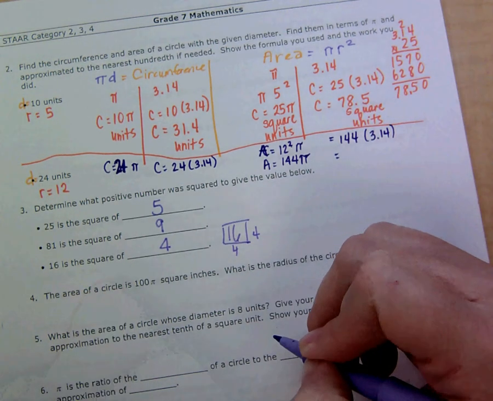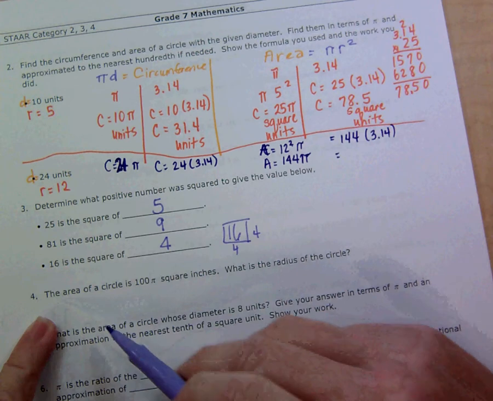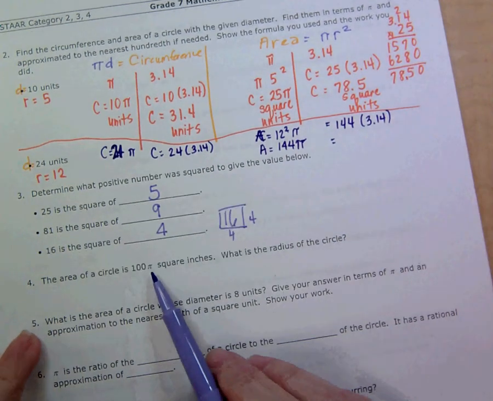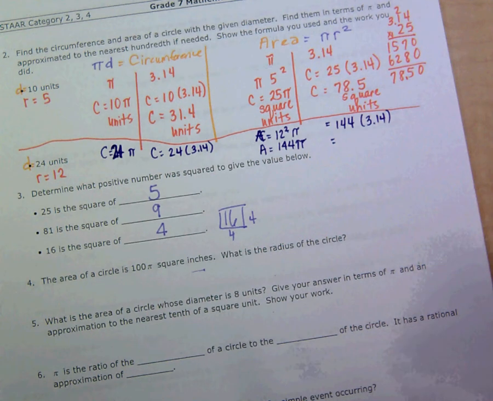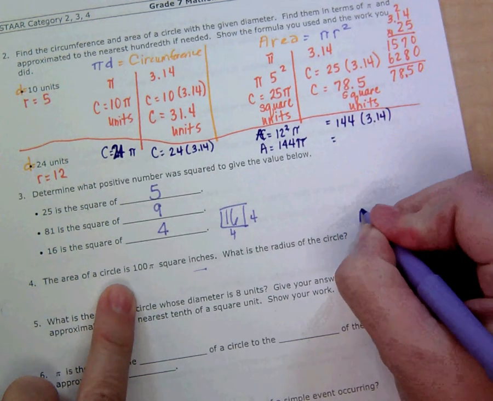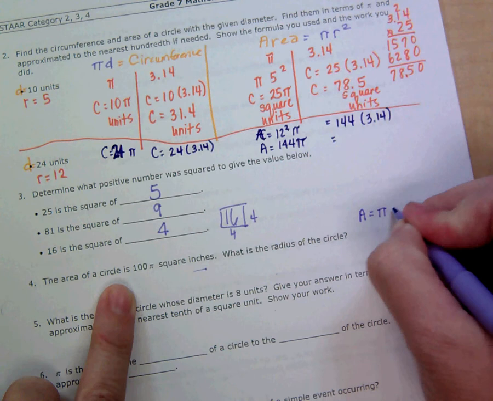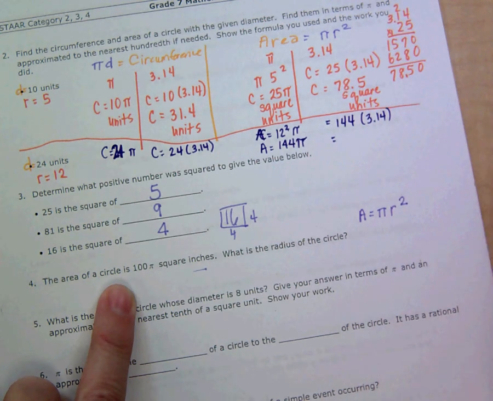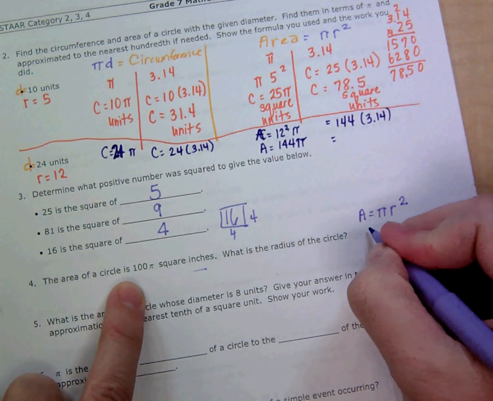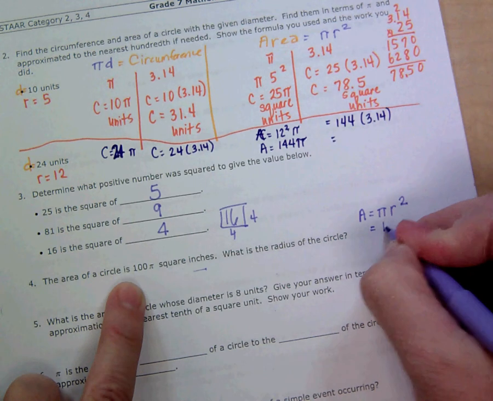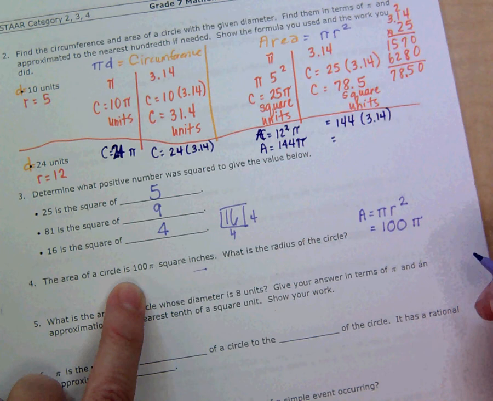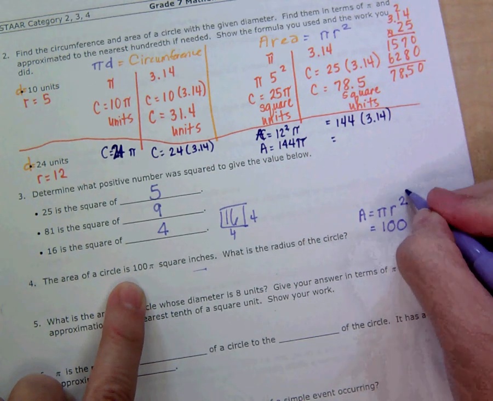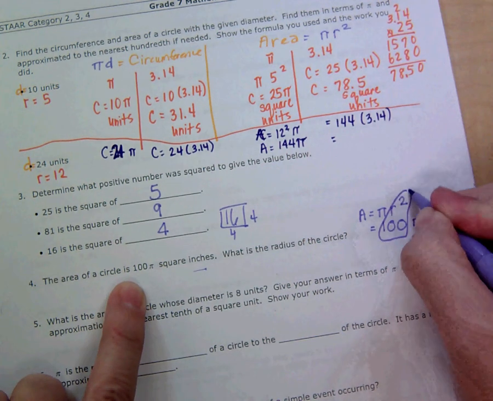Okay? Number 4, the area of a circle is 100 pi square inches. What is the radius of the circle? So if area is equal to pi r squared, and this tells us that the area is 100 pi, then we know that the radius squared is 100.